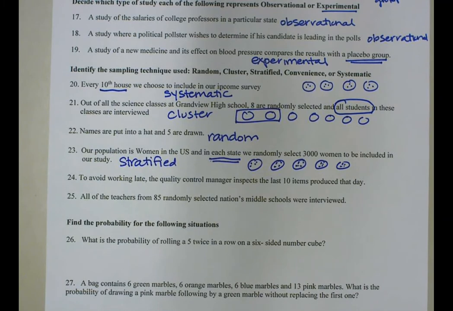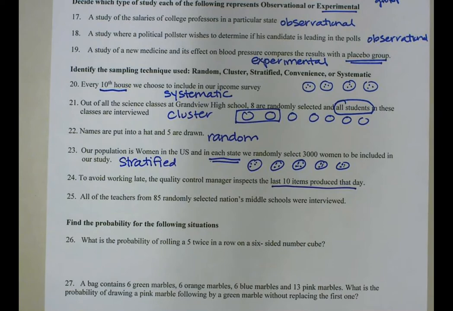To avoid working late, the quality control manager inspected the last 10 items produced that day. That would be convenience.